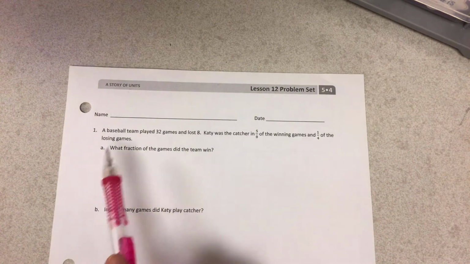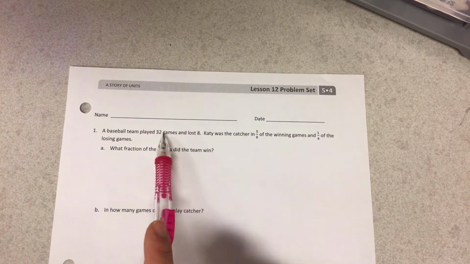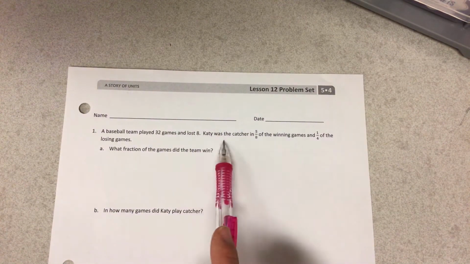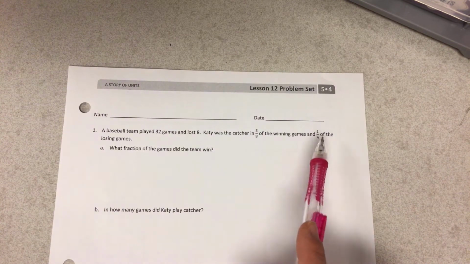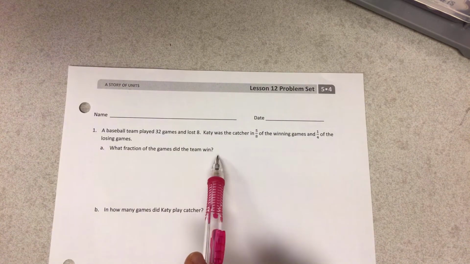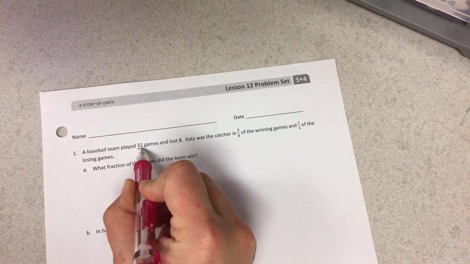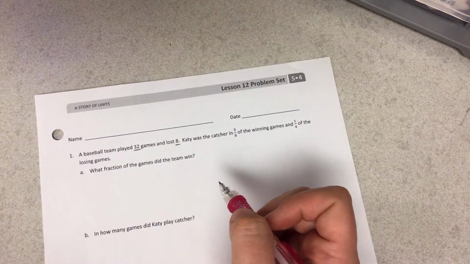First of all, it says a baseball team played 32 games and lost 8. So they played a total of 32, they lost 8. Katie was the catcher in 5/8 of the winning games and 1/4 of the losing games. I want to know what fraction of the games did the team win? If they played a total of 32 games and they lost 8, first of all, I need to figure out how many did they win.